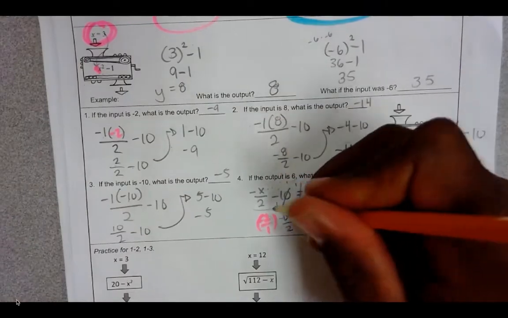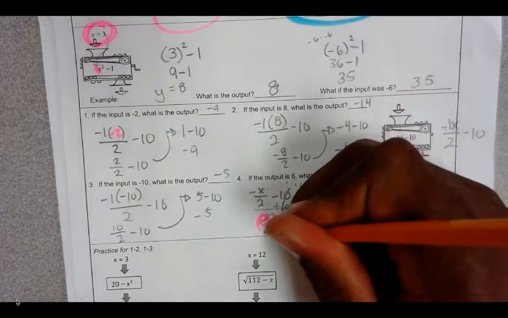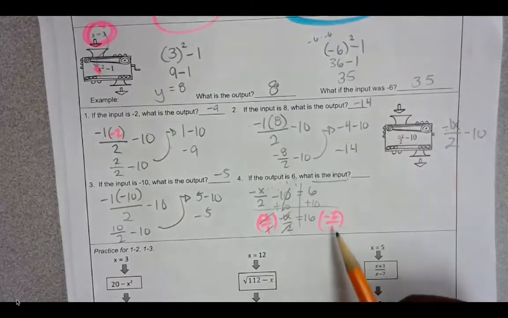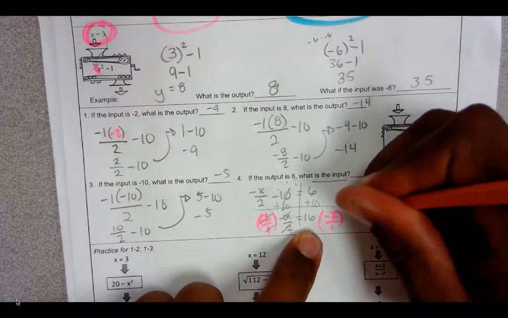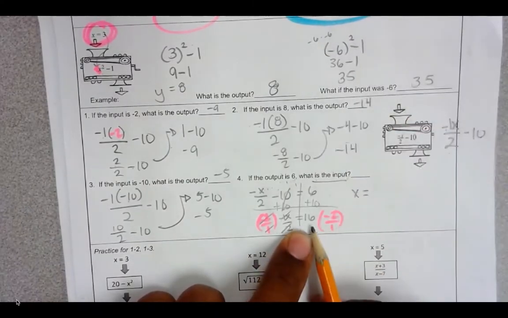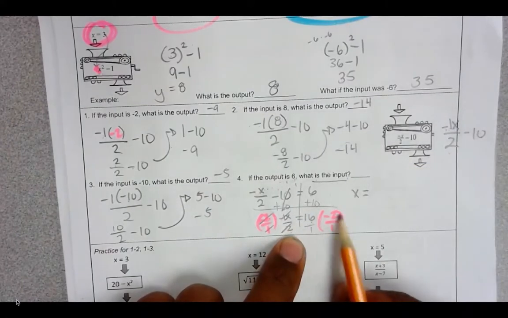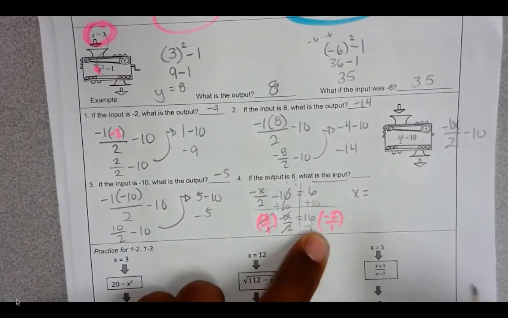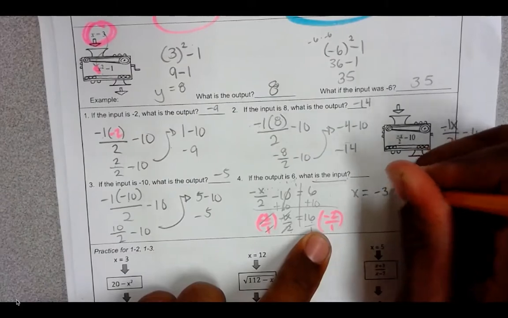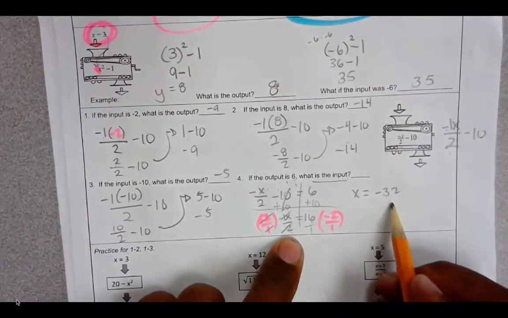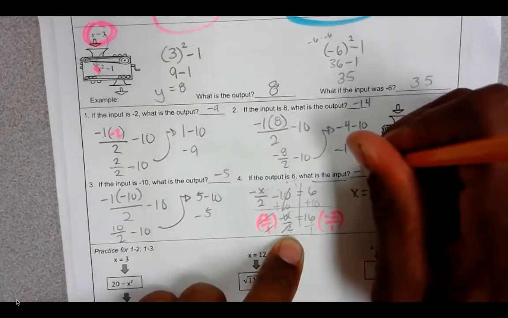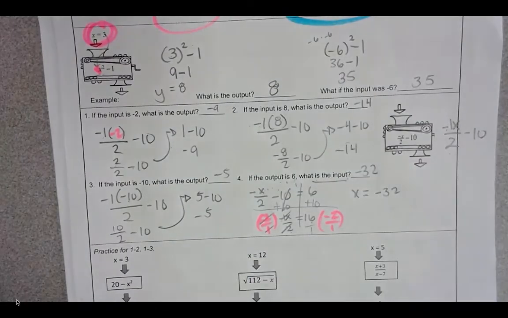All right, so what happens is the negative 2's cancel out, and the 1's cancel out. Okay, and now I'm left with x. And then here, I can put this over 1, and now I just multiply across. 16 times negative 2 is going to be negative 32, and it's just 1 on the bottom, so I don't need to write that 1. Okay, so then I end up with negative 32.